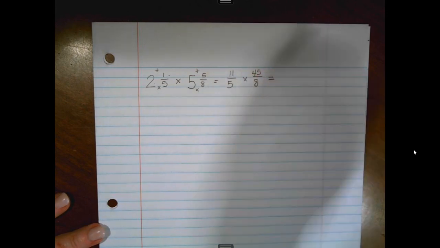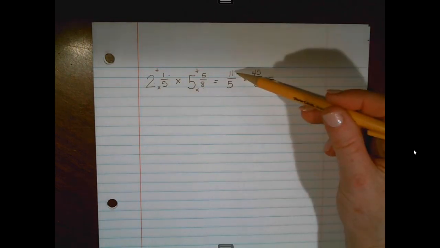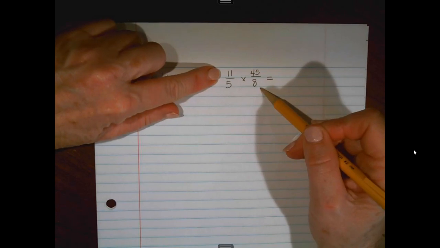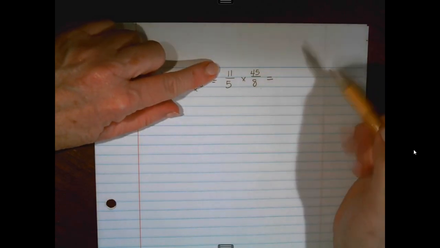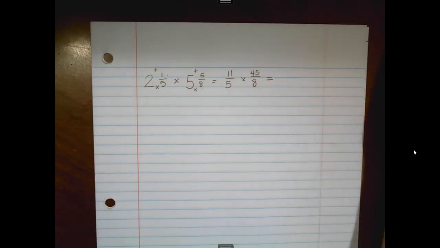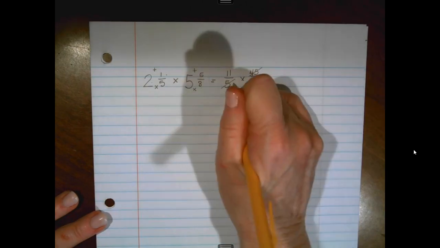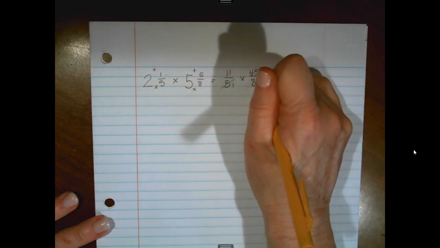I am going to get some super big numbers here, because I would have to go out to the side and multiply 11 times 45 right now. I'm thinking I can simplify. I know 11 and 8 will not simplify. 11 is a prime number. Its only factors are 1 and 11. That doesn't work with 8. So 5 and 45 both end in the number 5, so I know they're both divisible by 5. So let's cancel out and cross reduce. 5 divided by 5 is 1. 45 divided by 5 is 9.